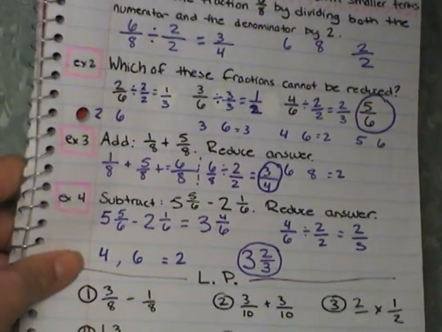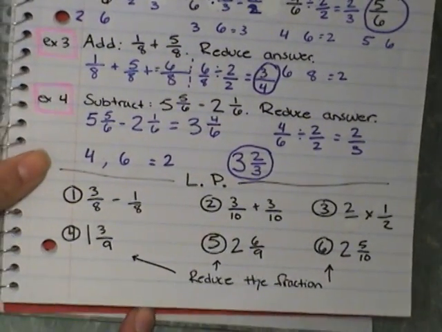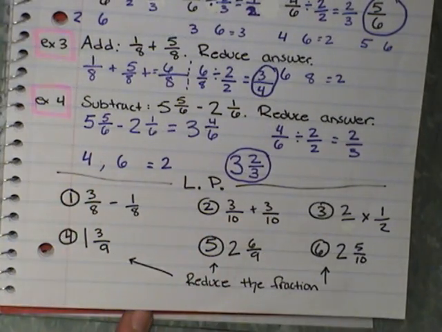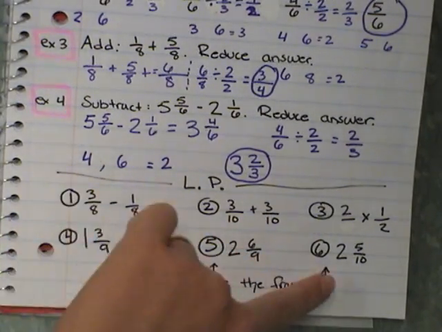All right, and here's your lesson practice. You have some subtraction of fractions, some adding of fractions, some multiplying, and then you need to reduce these fractions.